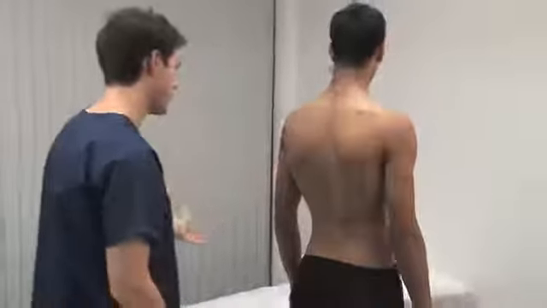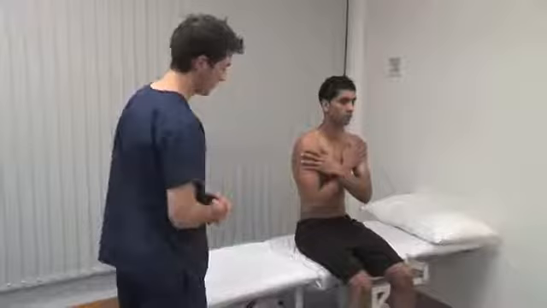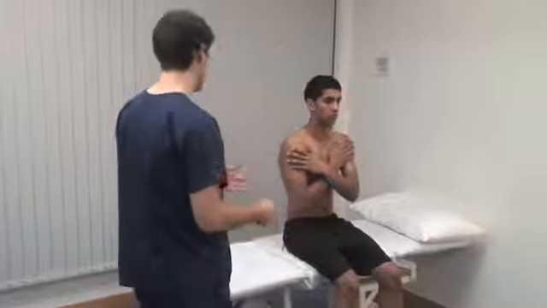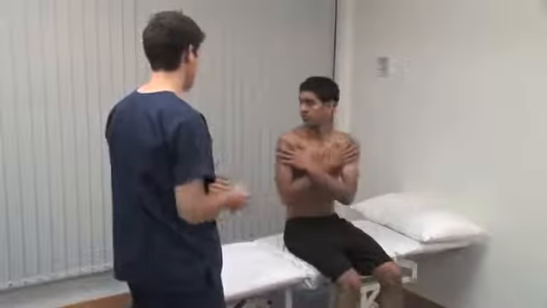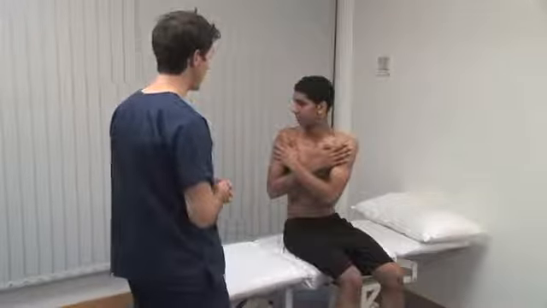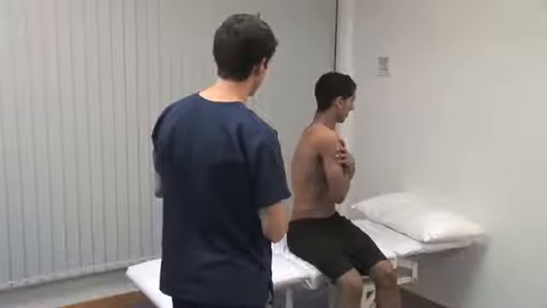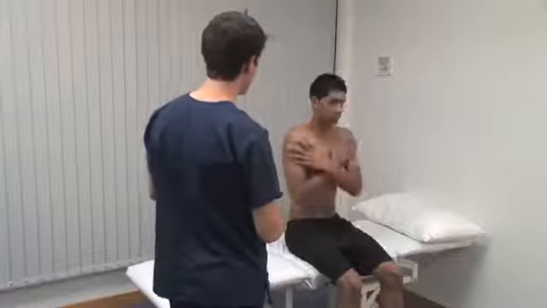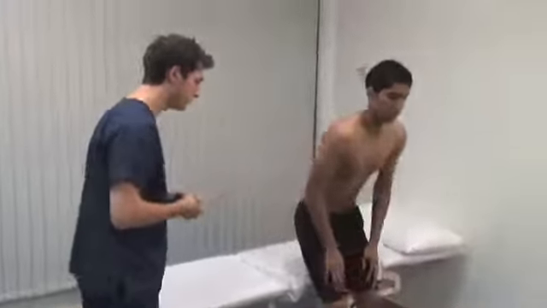Just sit down on the couch for me and cross your arms. And now I'd like you to look towards me. Rotate towards me. With the patient sitting, the pelvis cannot rotate. Look for rotation between the shoulders and the pelvis. Almost all of this occurs in the thoracic spine. Next, flexion, most of which happens in the lumbar spine.